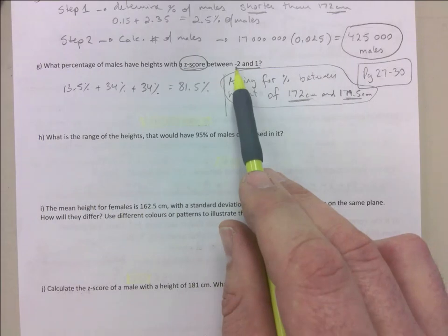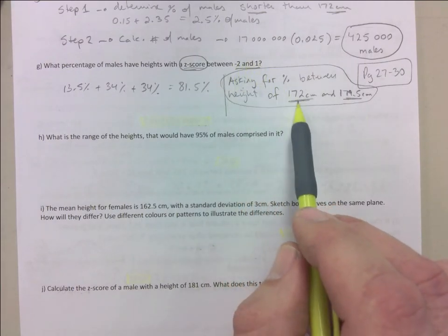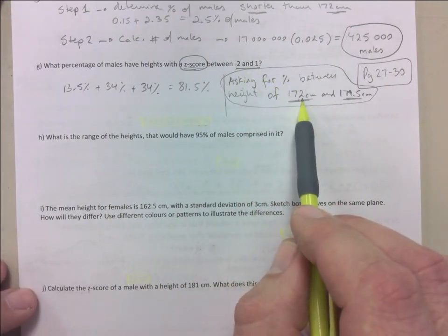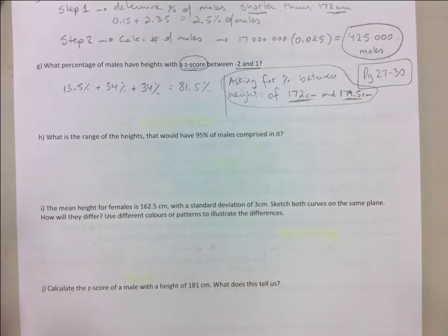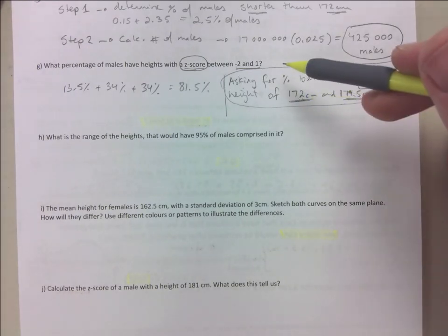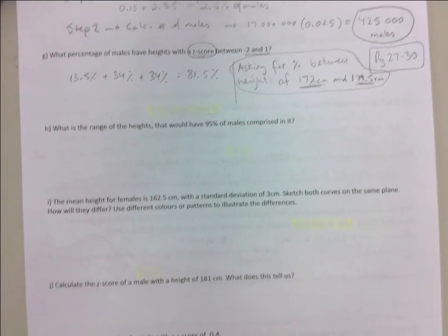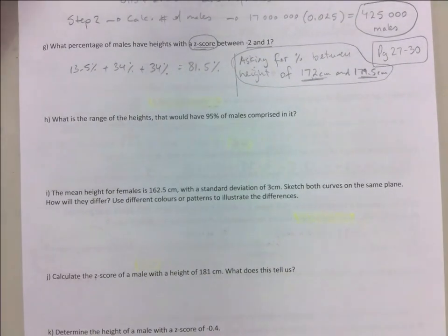Every z-score will have a corresponding actual value attached to it, okay? And I'll tell you a little bit more why we use z-scores sometimes instead of the actual height. It has more to do with standardizing things, okay? And I will show you that a little later. For now, you just need to know that z-scores are a thing and that we can use them, okay?